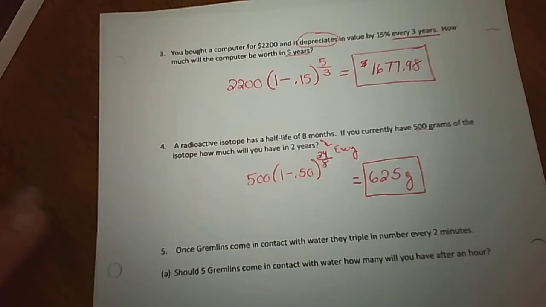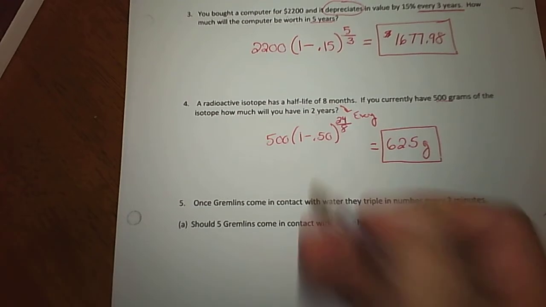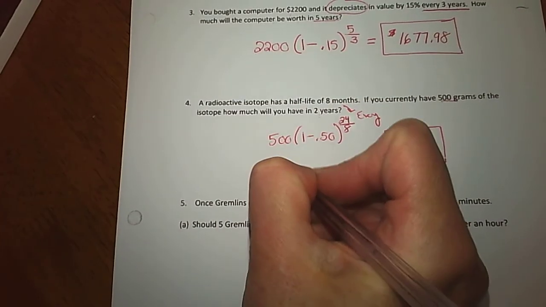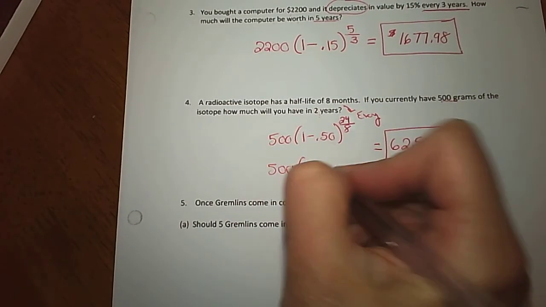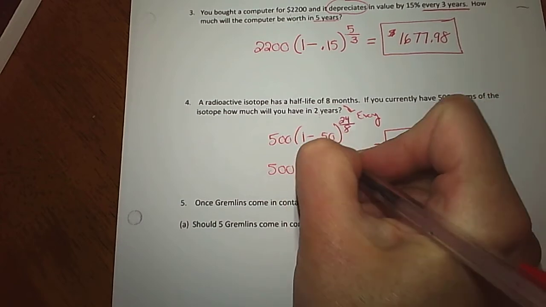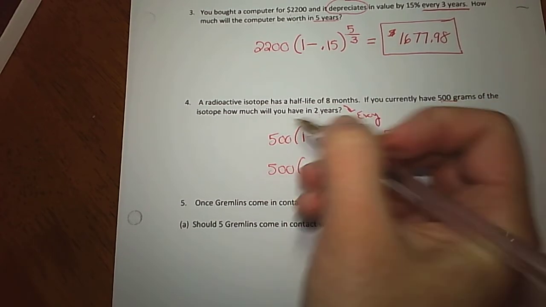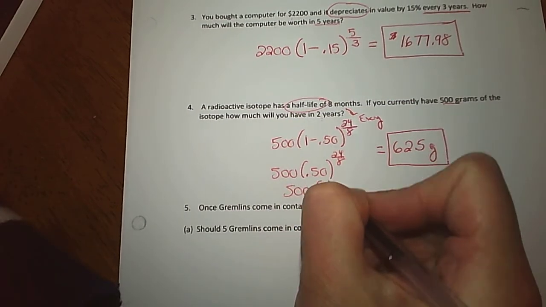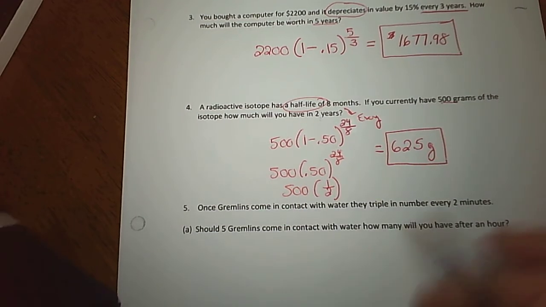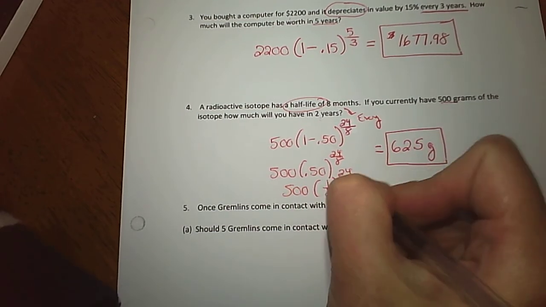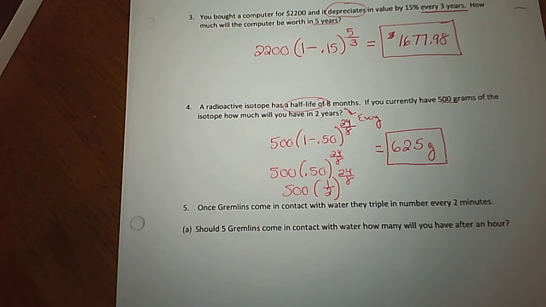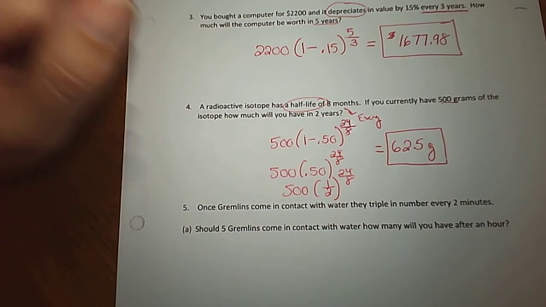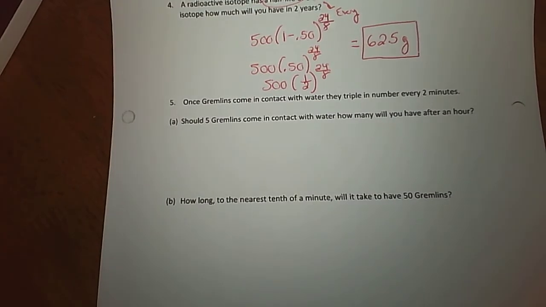Now, something else to keep in mind, right? If I were to subtract these, 1 minus 0.50 is 0.50, right? That's what I end up doing. You're actually legally allowed, mathematically legal, just to throw the half in there. And it means exactly the same thing. So anytime you see half-life, especially in chemistry, that's what you can do there. And we're going to use the same idea to do this gremlin equation here.